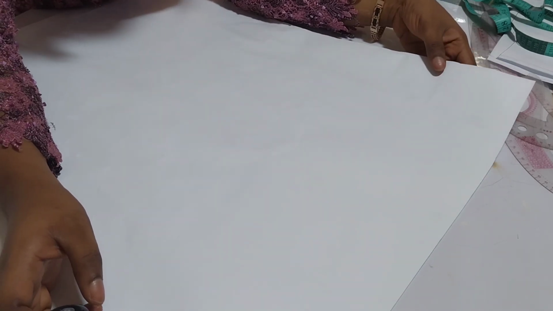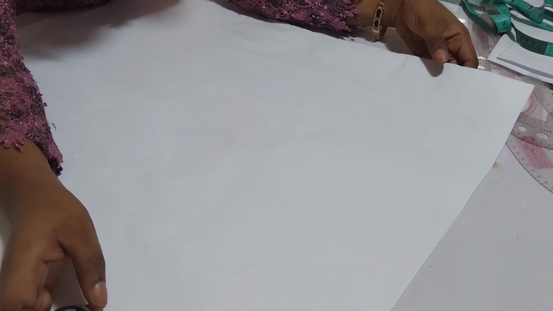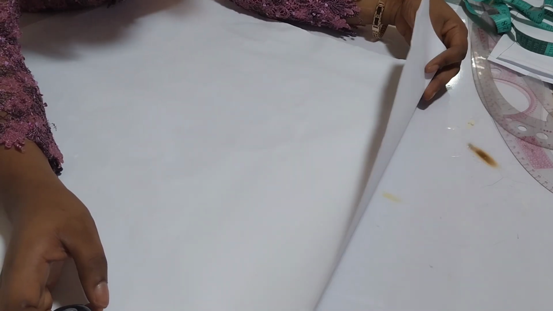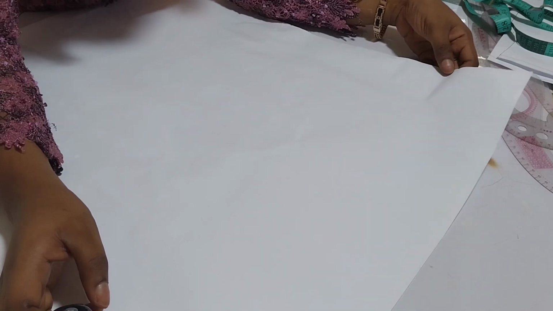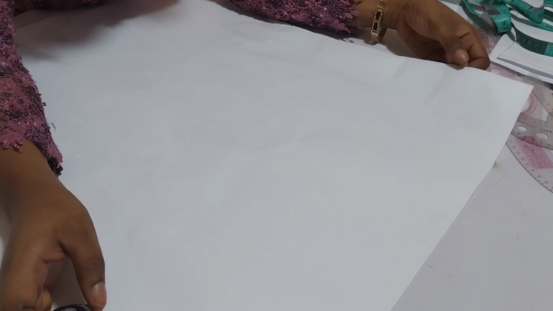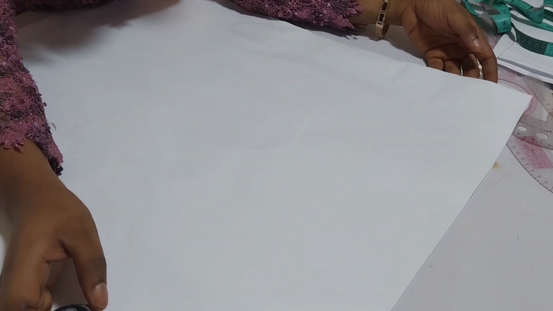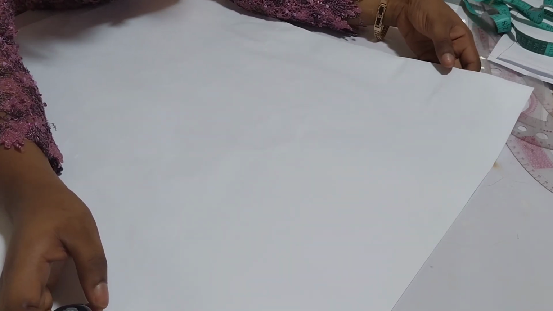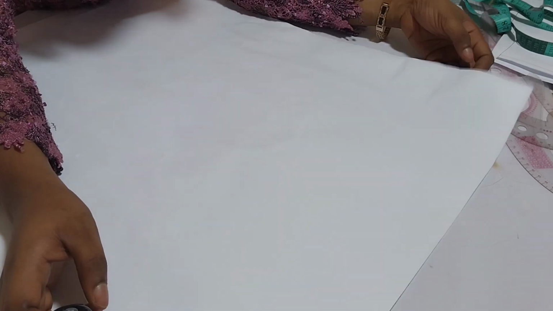So this class is not only meant for beginners, it's also meant for tailors who have been sewing for a while now and are not into pattern making. So this class will also be good for them. They can sit and watch how to make this pattern, because a lot is being done with pattern making.